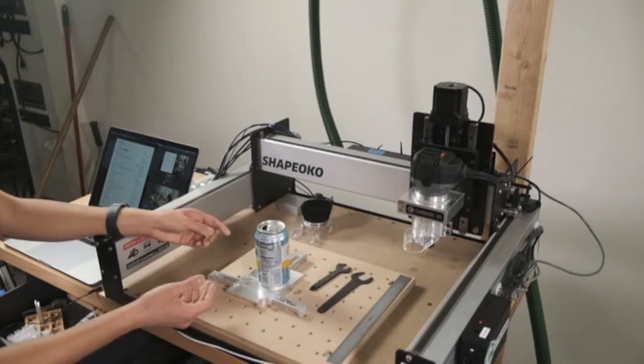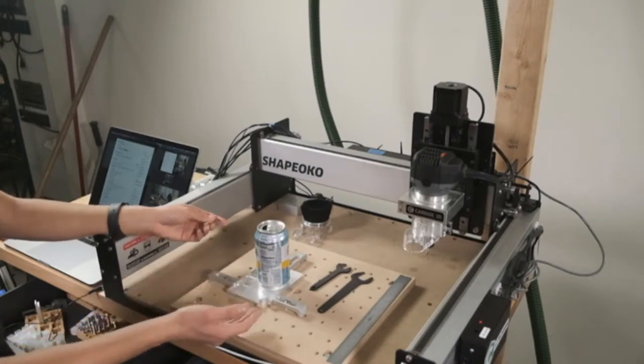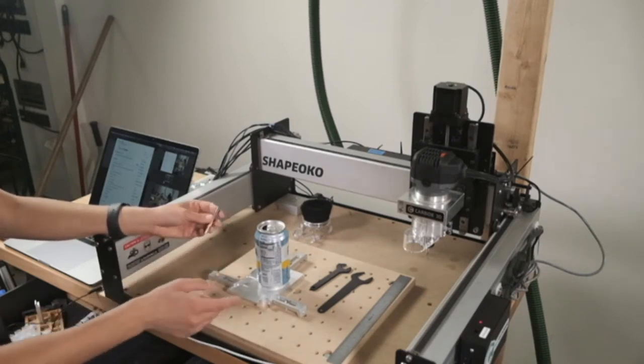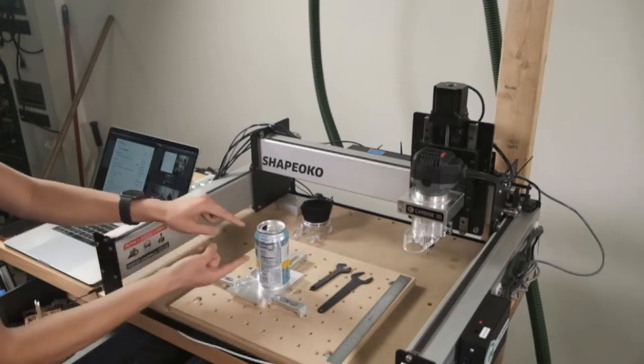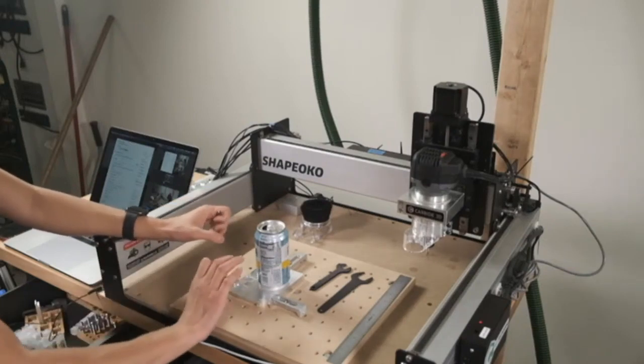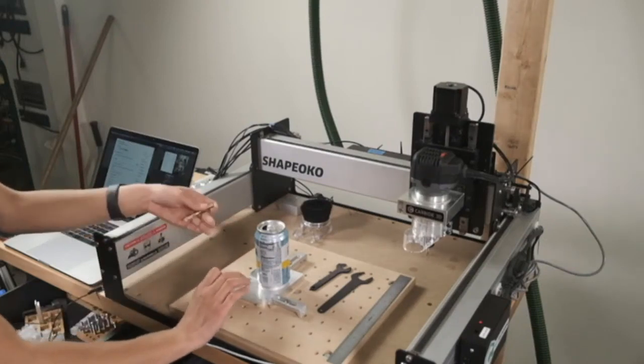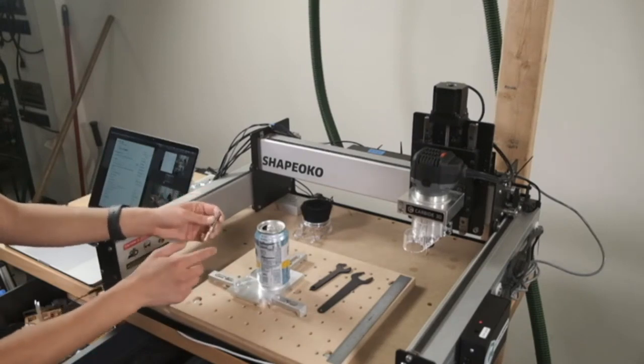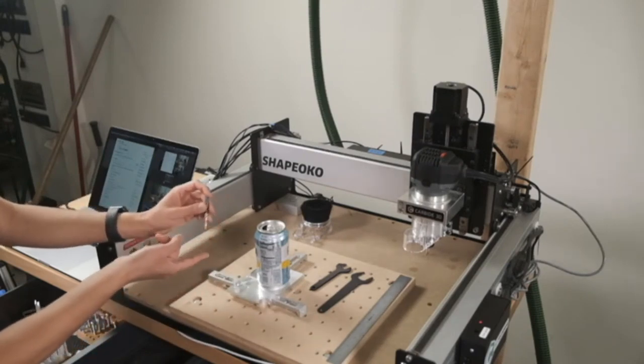We have a lot of people asking like, hey, can I mill like a guitar body in one shot? And the answer is yes, but you'd need to find a tool that would go all the way through whatever material you have. And those are kind of hard to find. You can find them, but they tend to be longer tools, a little more specialized.